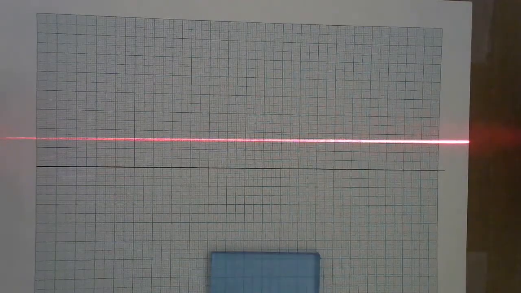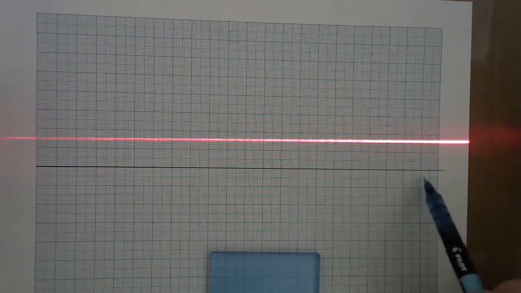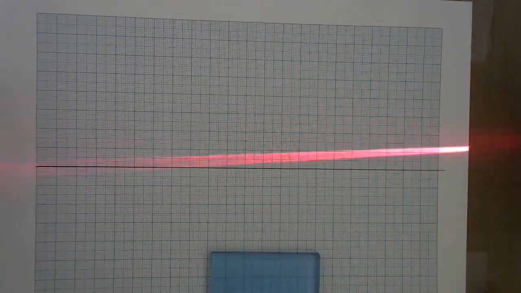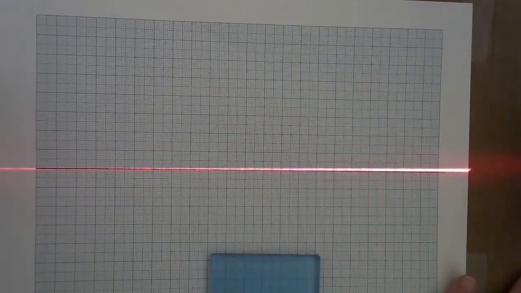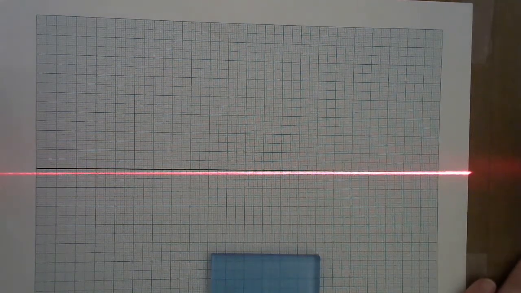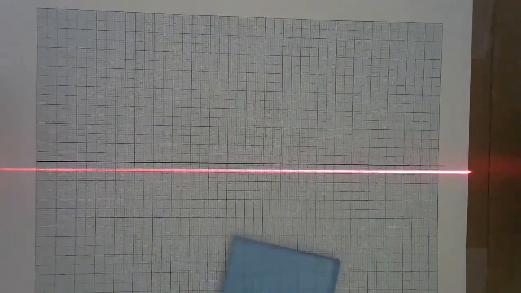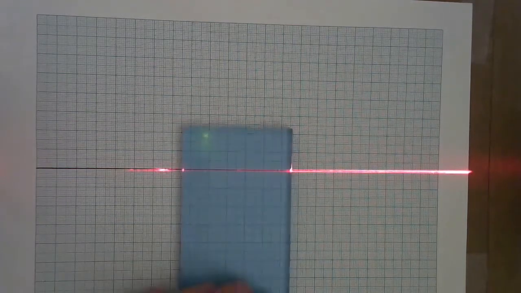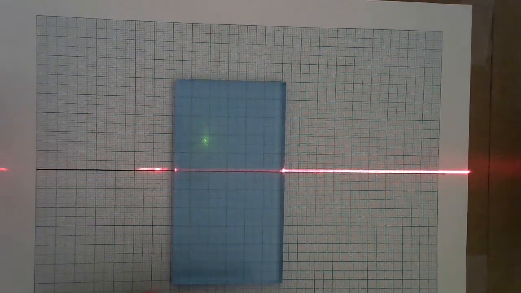In the last part of the experiment, we are looking at the beam displacement when it is refracted through the block. So I've taken a clean sheet of paper here and drawn a straight line. And what I'm going to do is take my laser beam, my unrefracted ray, and line it up with the line that I've drawn. Next, I'm going to place the block, trying not to bump anything out of the way. I'm going to place the block so that it is intersecting the laser beam.